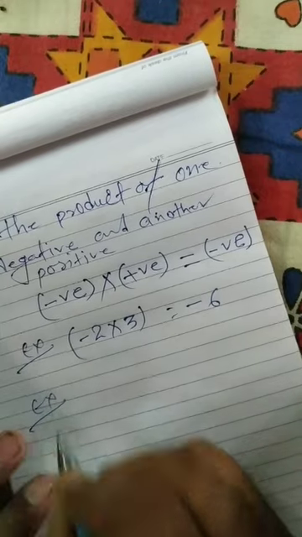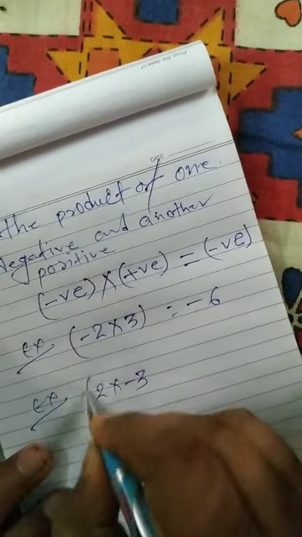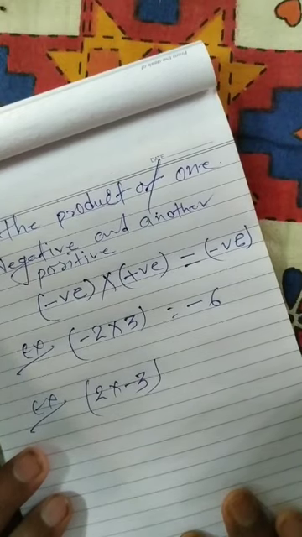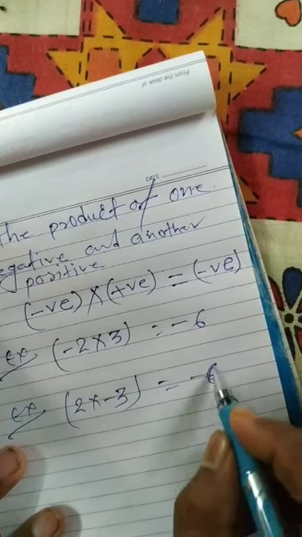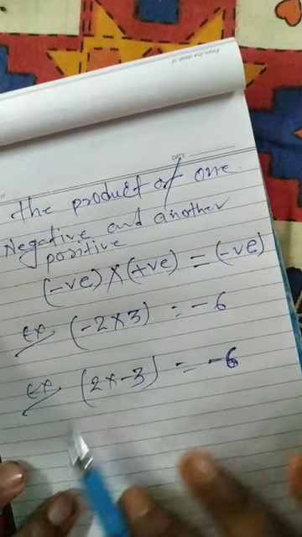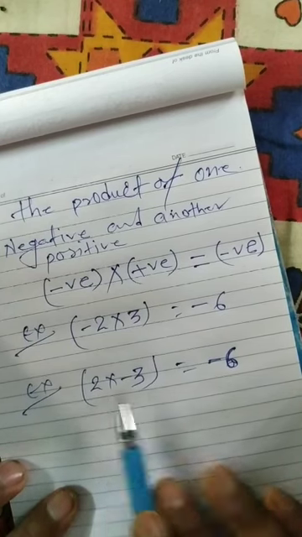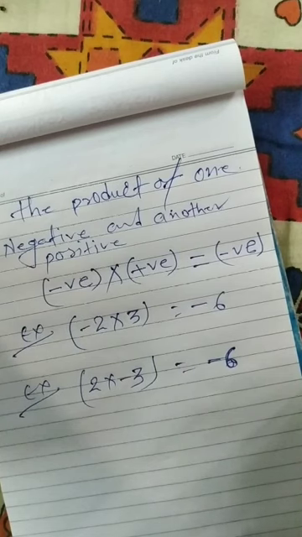And another example, 2 into -3, if the first is positive and the second is negative, then it will give -6. मीन्स ये जरूरी नहीं है कि कौन सा पॉजिटिव है कौन सा निगेटिव है ना, कोई भी एक भी अगर निगेटिव होगा इंटीजर तो वो क्या देगा, निगेटिव.